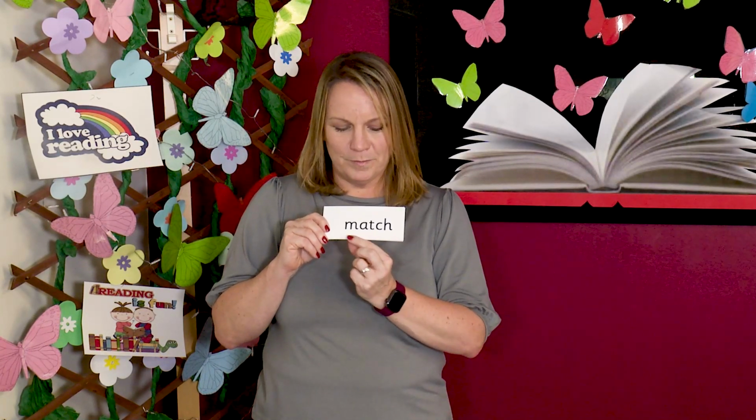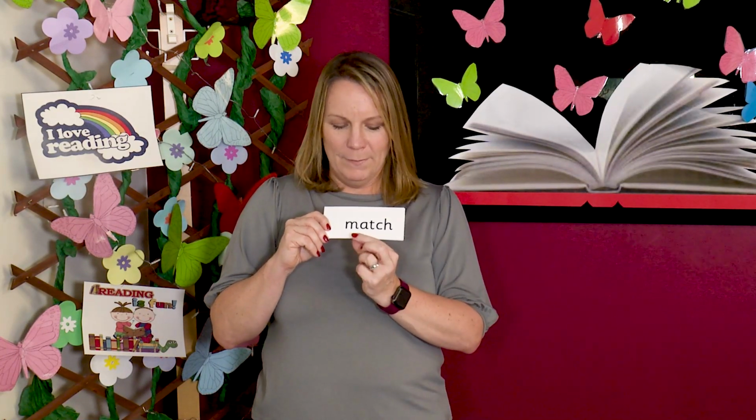Now, can you spot the grapheme that says ch in this word? Yes, this says ch. Read each sound, then blend. Let's read it together. M-a-ch, match. If your socks match, it means they look the same. Do your socks match? Have a quick check. Oh, that's good. Excellent.